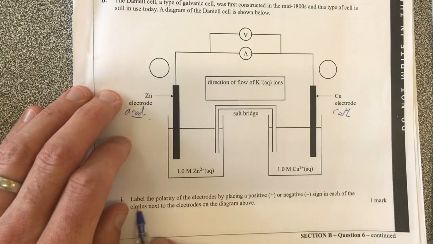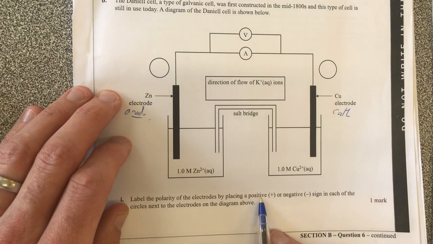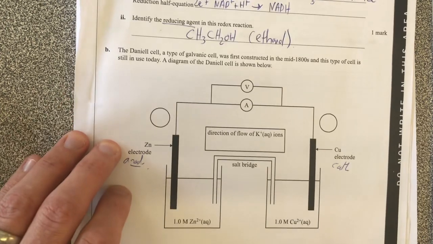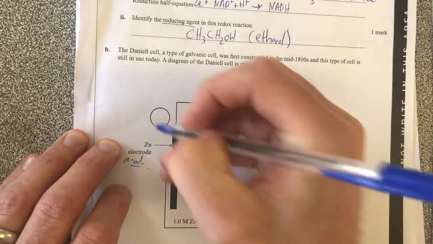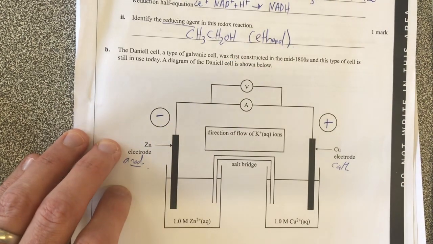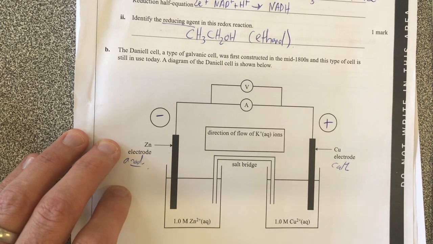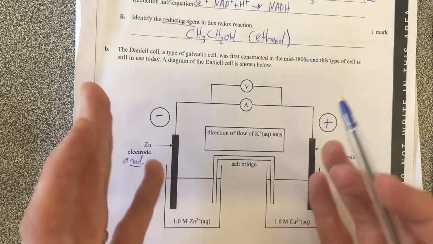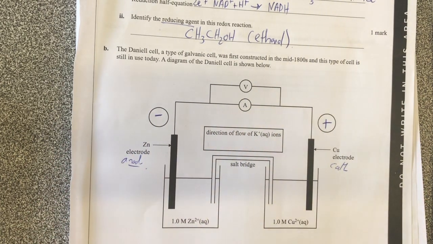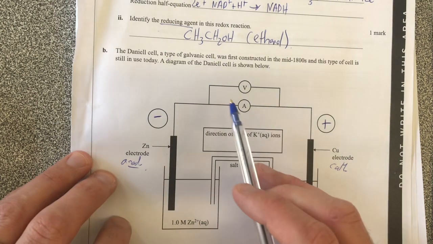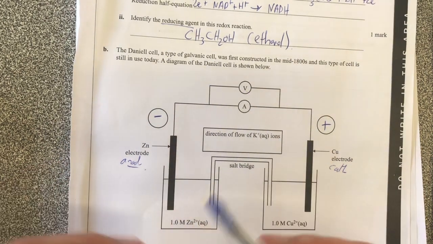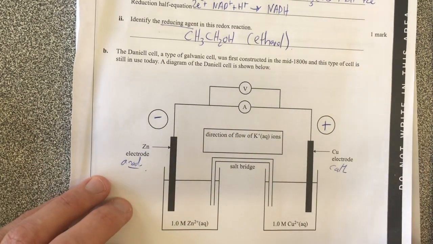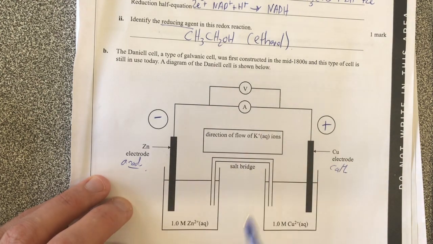The question is actually to label the polarity of the electrodes, using positive and negative. Being a galvanic cell, your cathode is going to be positive and your anode is going to be negative in this case. I can also see that this is a galvanic cell because my two half cells are separated by a salt bridge, and I know it's not electrolytic. I can see that I'm measuring voltage and I'm not putting voltage or current into it, so therefore I know it's galvanic and not an electrolytic cell.